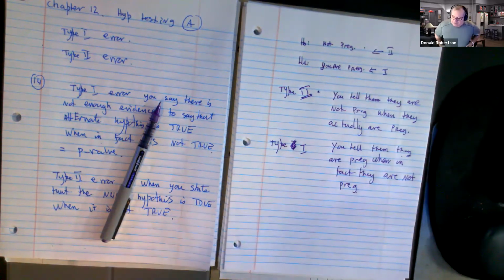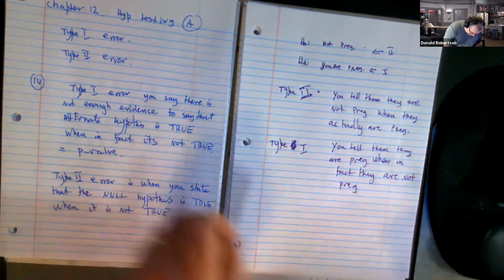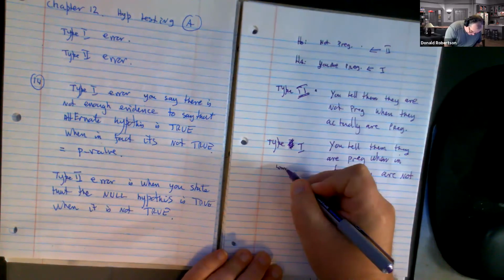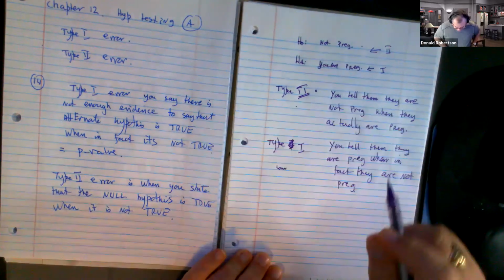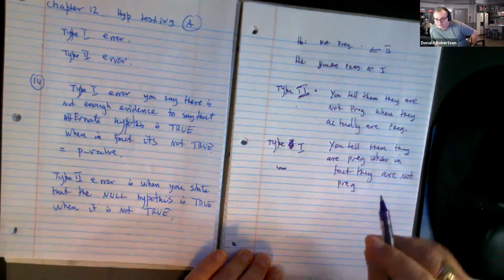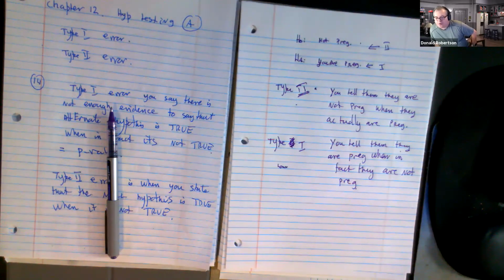So if that was the case, wouldn't you want this to be as low as possible? And what would be the consequence of telling someone they're pregnant when they're in fact not pregnant?